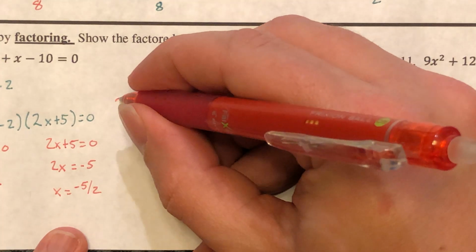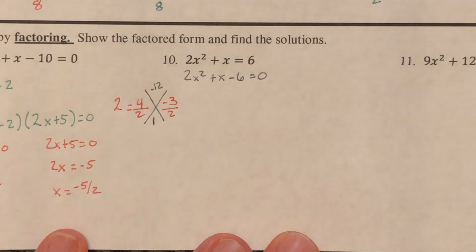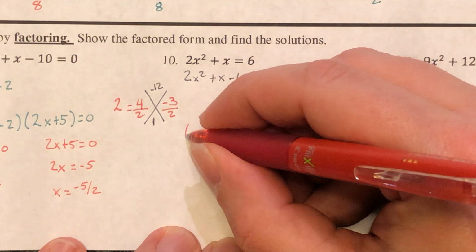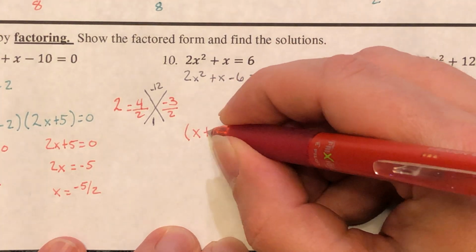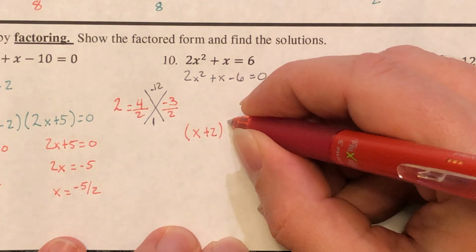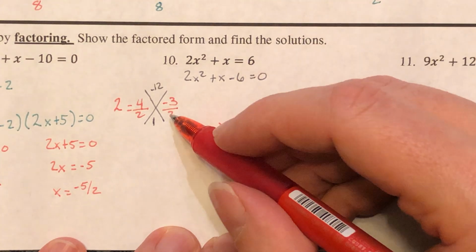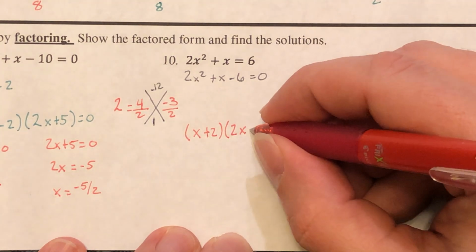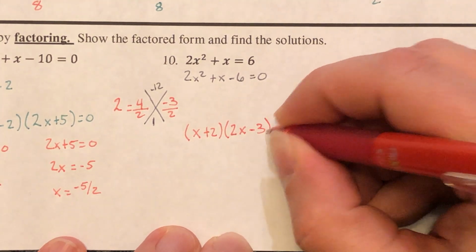If it can reduce, reduce it. So I've got x plus 2 is one of my factors. The other factor, what's on bottom goes in front with x. What's on top goes behind it.